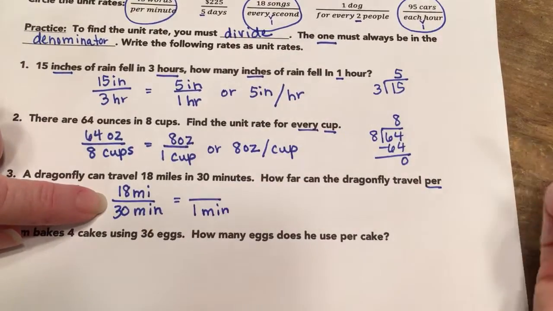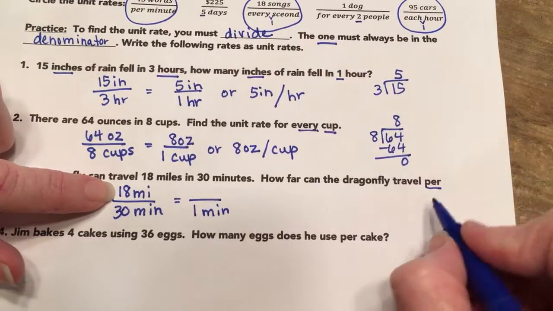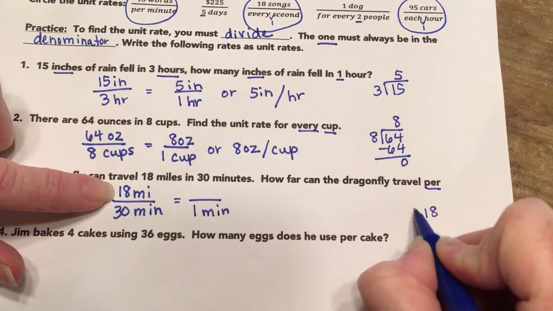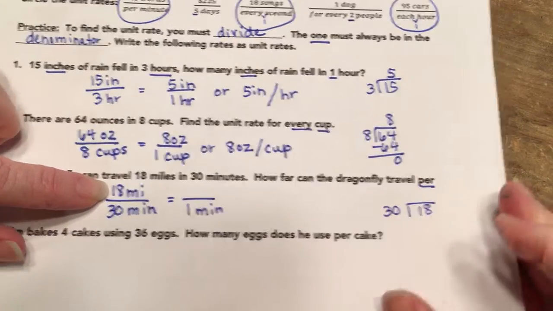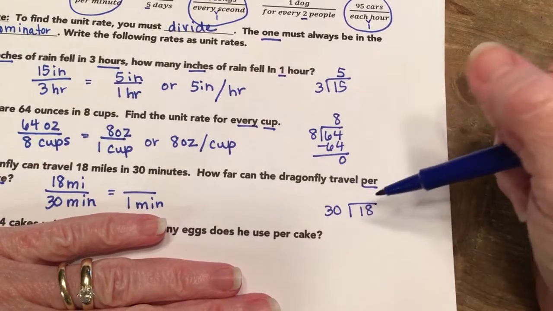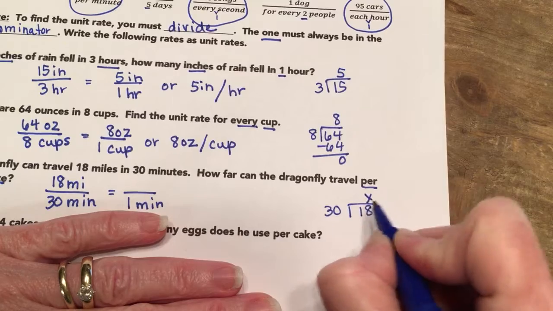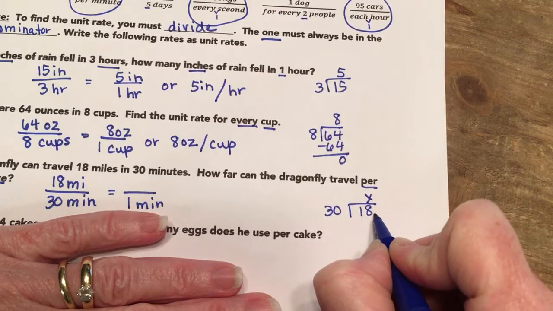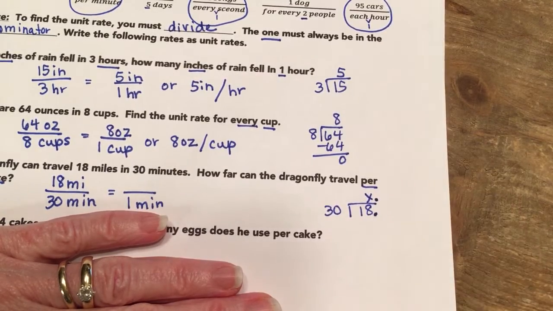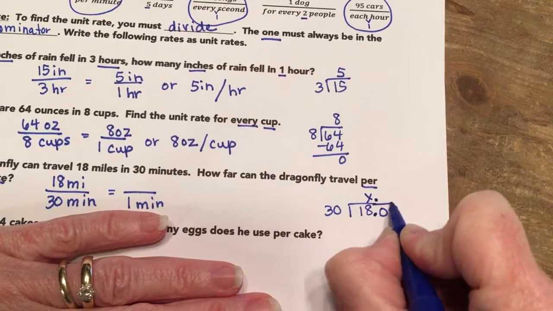So in order to do that, I divide. And remember to use tie-bou. So top in, that's 18. Bottom out, that's 30. All right, so in this case, can you divide 30 into 18? No, 30 is more than 18. So I'm going to put an X here to remember that. And then when that happens, I add a decimal, bring it up, add a 0, and keep going.